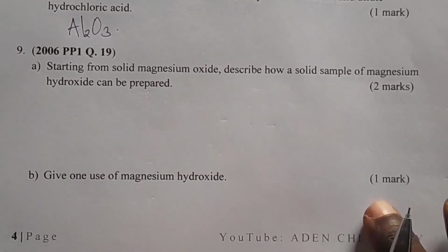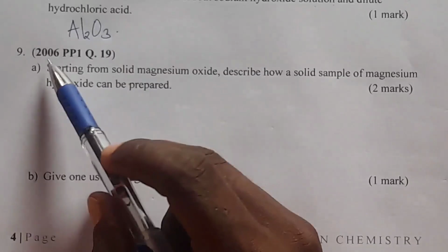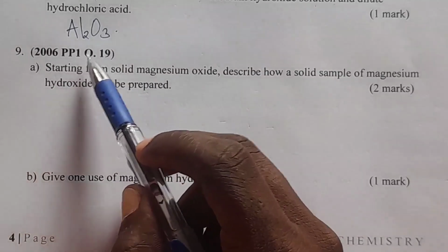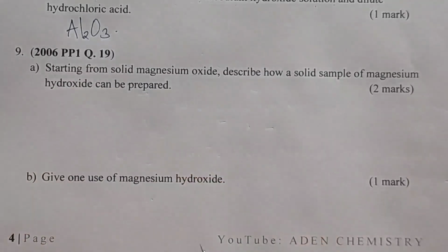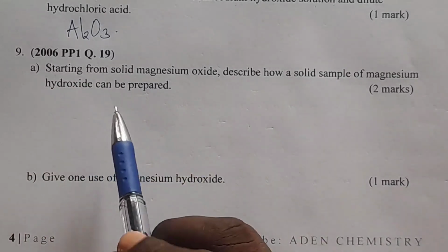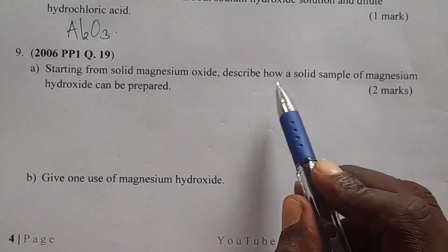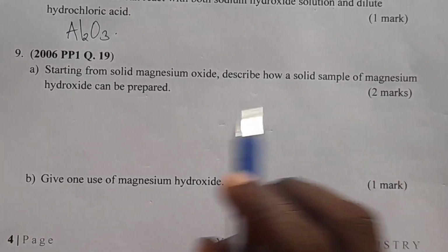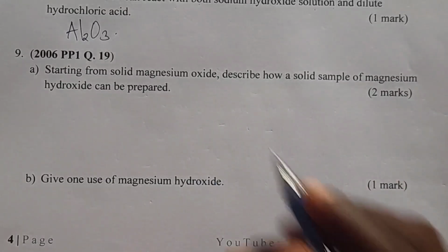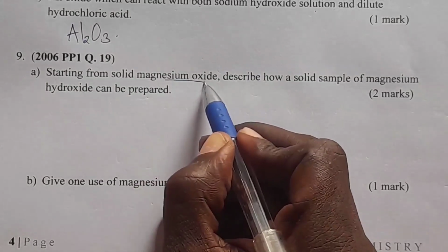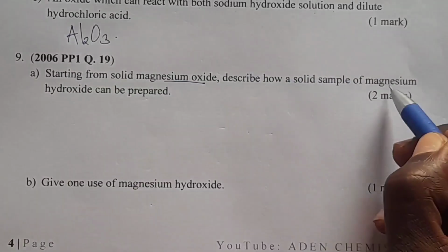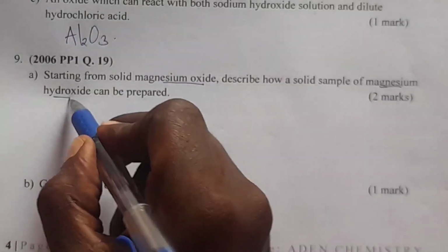Example 9 was tested in KCSE 2006, chemistry paper 1, question 19. Part A of the question: starting from solid magnesium oxide, describe how a solid sample of magnesium hydroxide can be prepared. Here they have given us magnesium oxide, and they want us to get magnesium hydroxide.